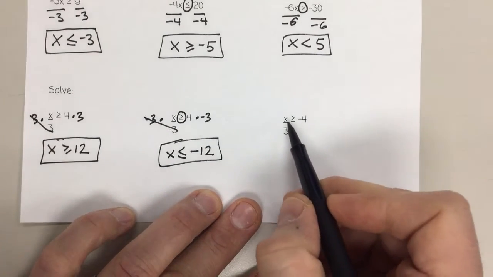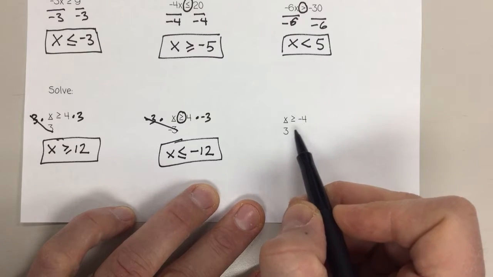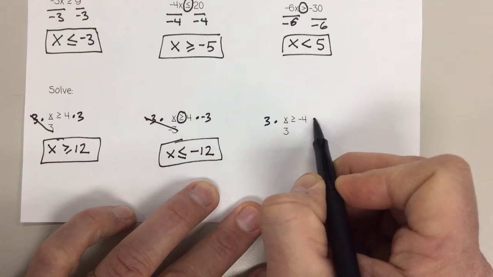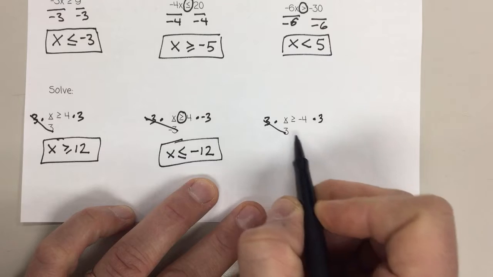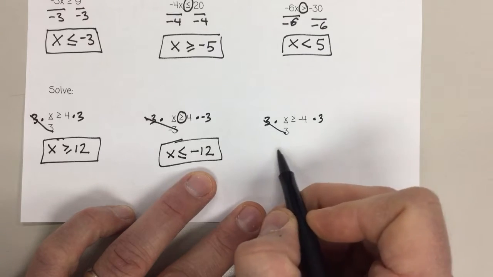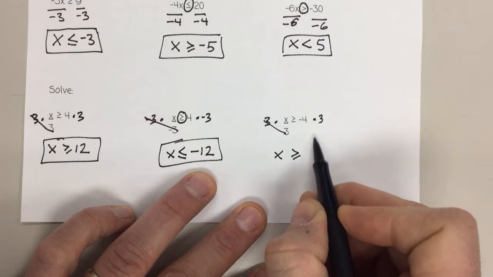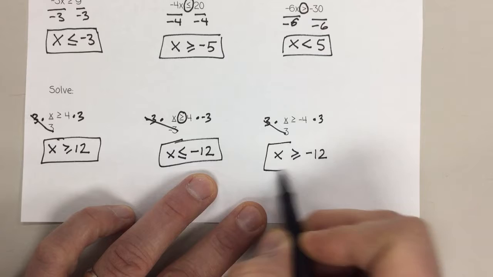My last example has x divided by 3 is greater than or equal to negative 4. To solve this equation, I would multiply both sides by 3, because that is the opposite of dividing by 3. Because I've multiplied by a positive number, though, the sign stays the same direction. So my answer would be x is greater than or equal to negative 12.